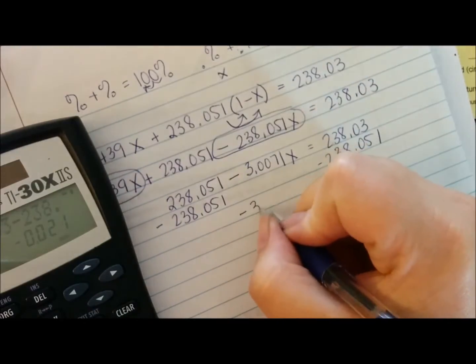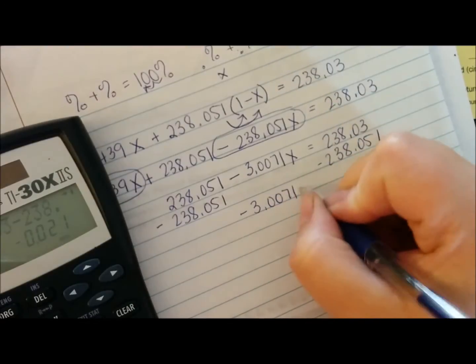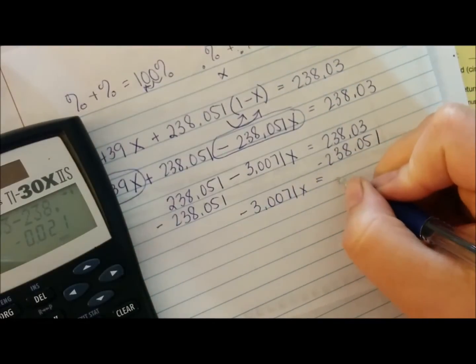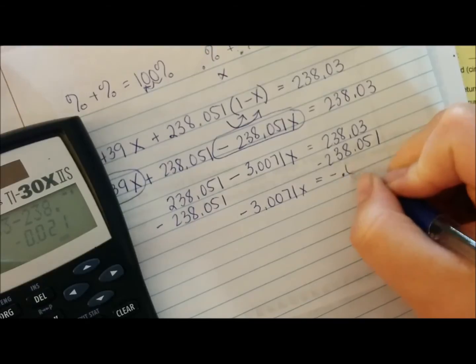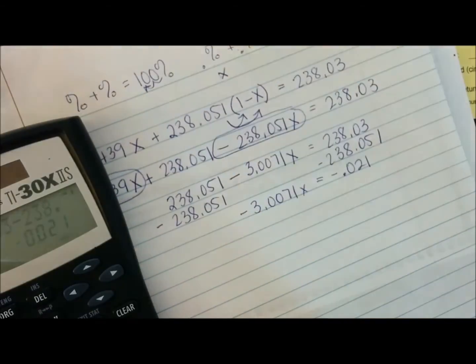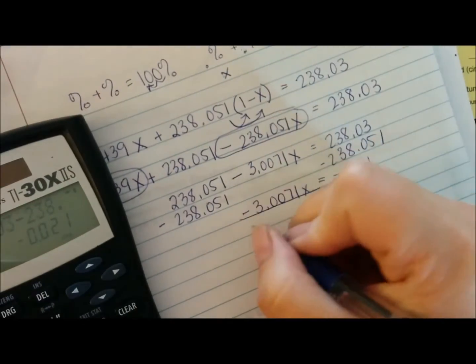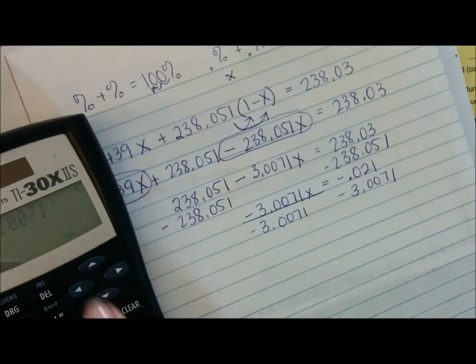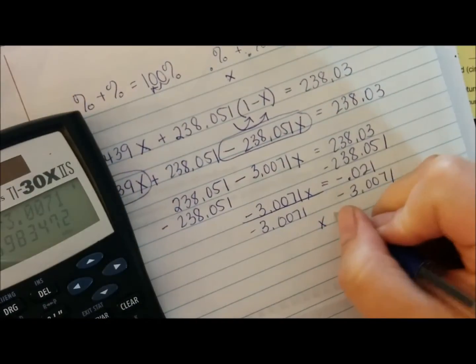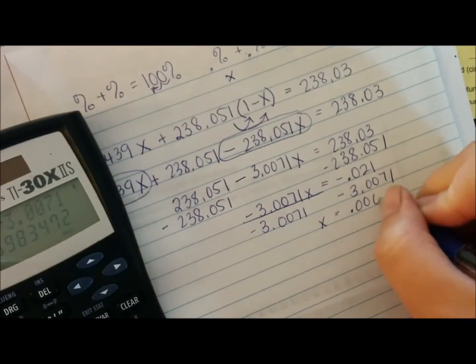So I have our x variable there, and then negative 0.021 on this side. So I'm going to divide on both sides. So x is going to be 0.0069.